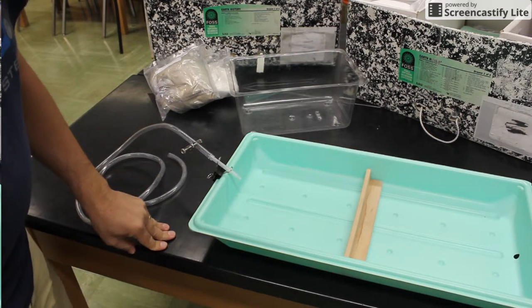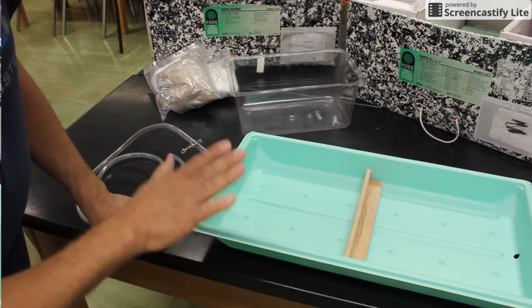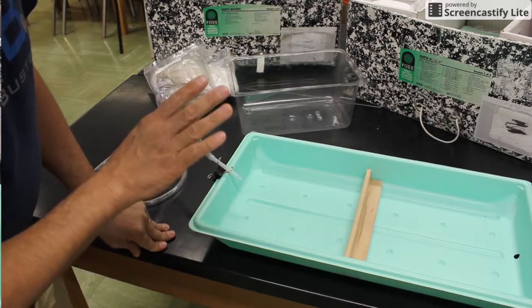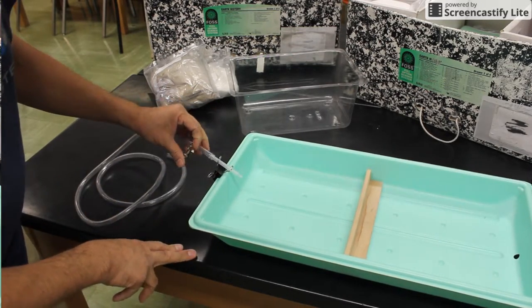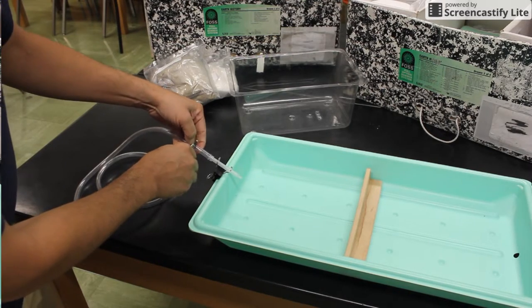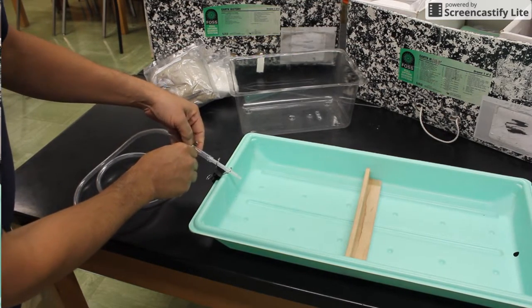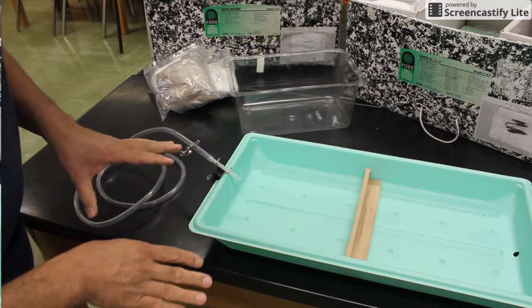So again, that's pretty much how to set it up. The biggest caution again I have is make sure you don't add too much water to the mixture, or it'll be too soupy. And to just play around with this, make sure that you know how to control this flow and you get the right flow rate before you actually do this in front of your students.